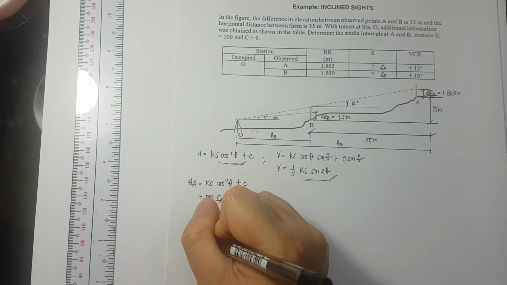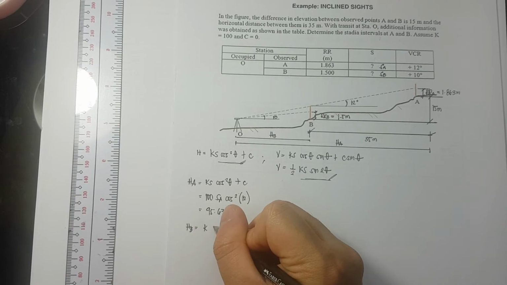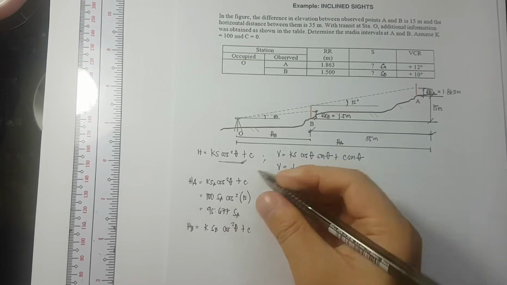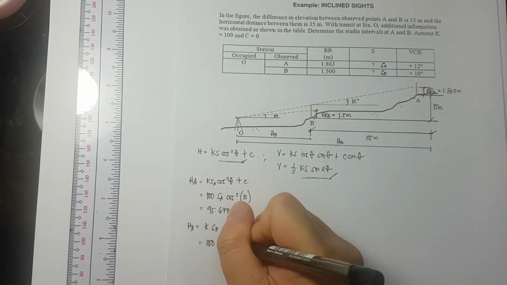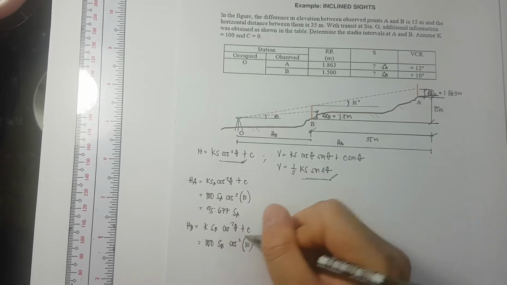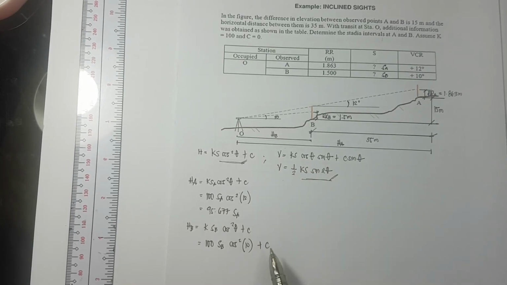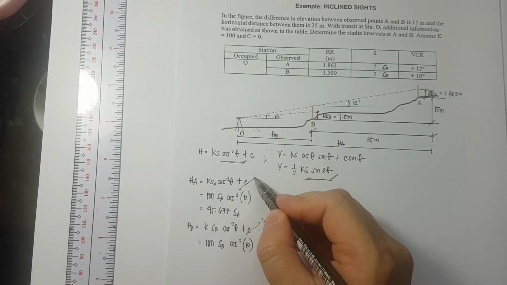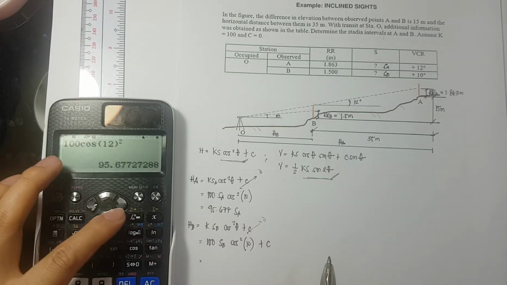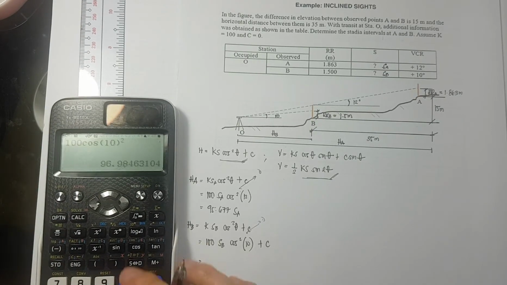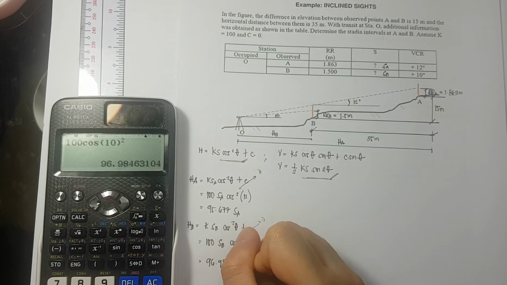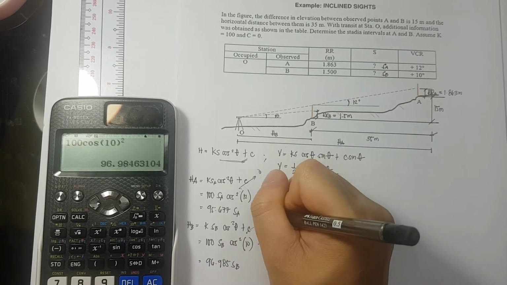For HB, that is equivalent to KSB cosine theta squared plus C. K is equivalent to 100 times SB cosine 10 degrees squared plus C, and C will simply cancel out. So, calculating the value, palitan lang natin si 12 ng 10, we have 96.985 SB. So, this is my equation 1.